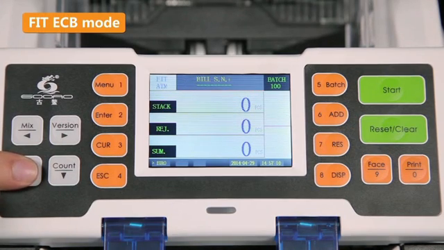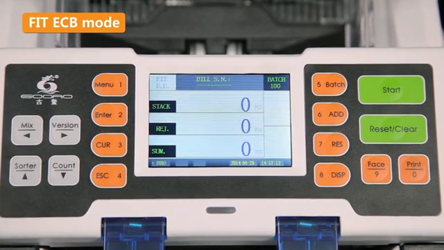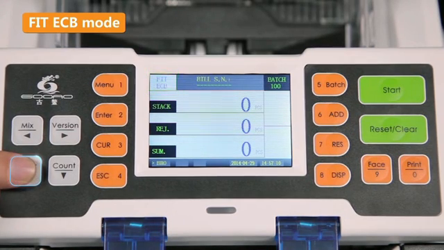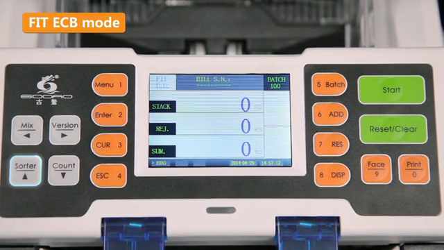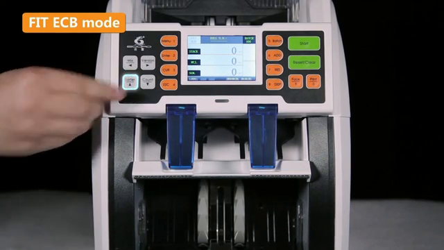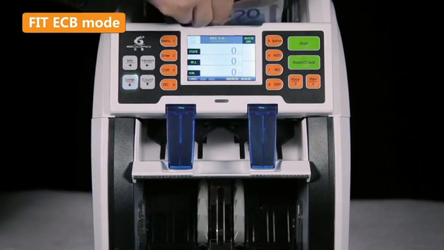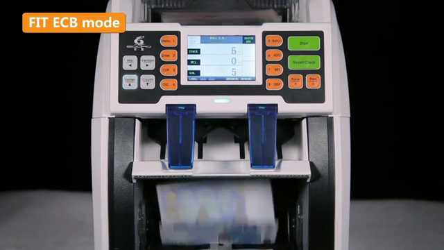FIT ECB mode. Press the sort key to enter FIT ECB mode. Put the banknotes into the hopper. The genuine banknotes go to the stacker. Unfit and suspected banknotes go to the reject pocket. If there is no banknote in the reject pocket, then put other banknotes in to count again.